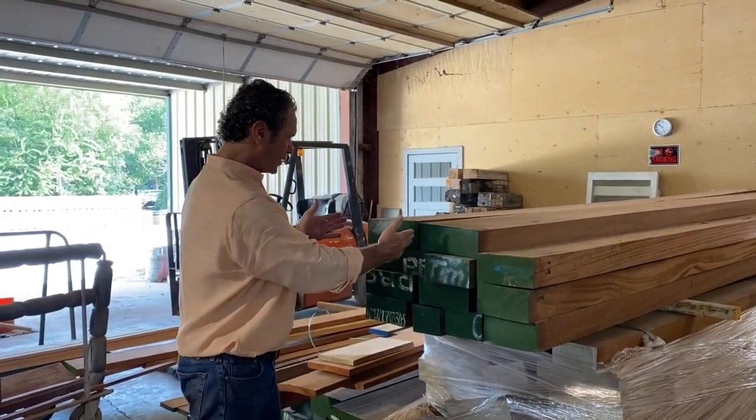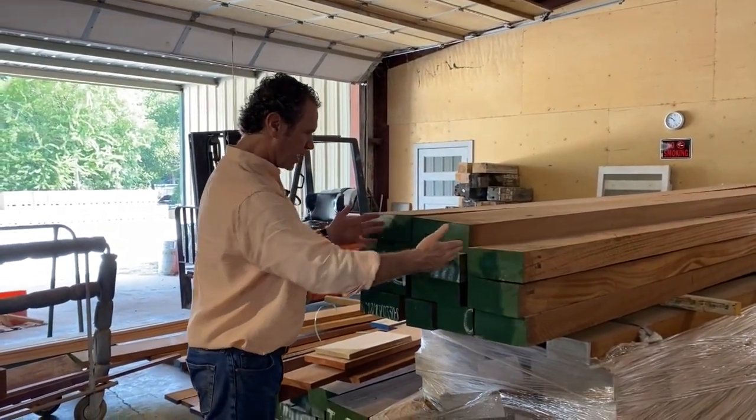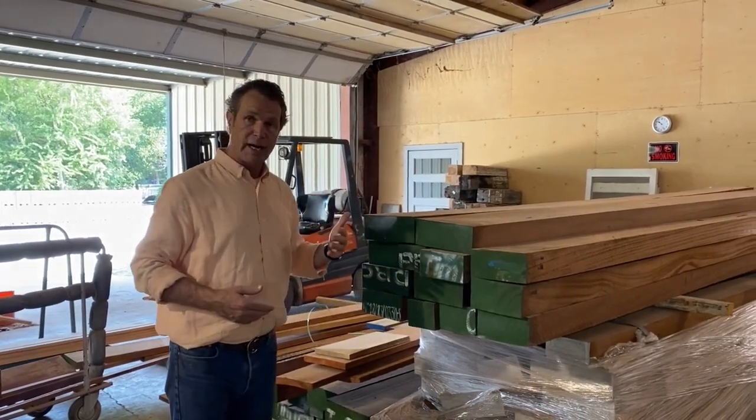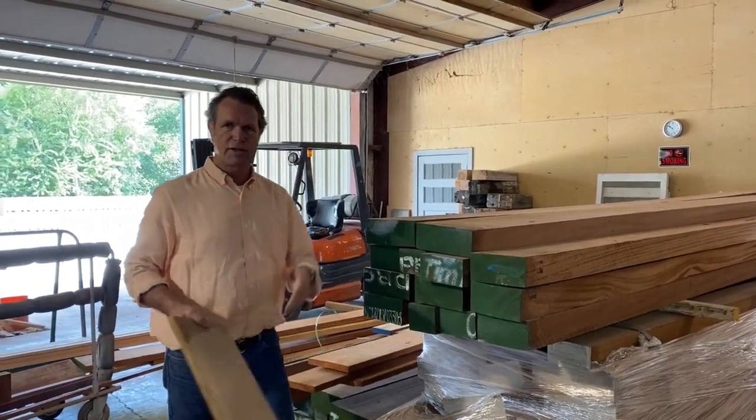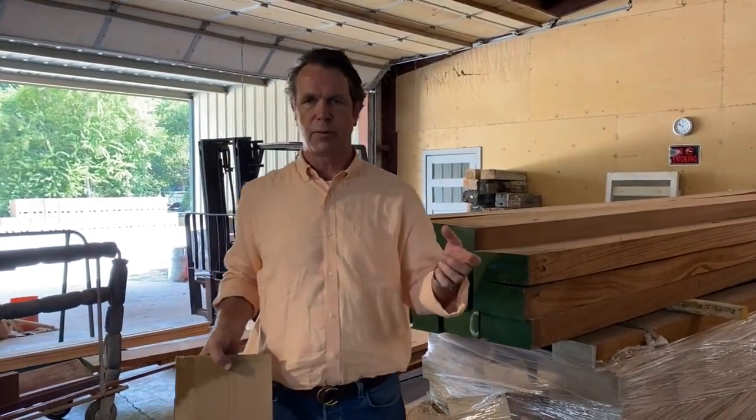But you notice that these things are random widths, right? And they're oftentimes random lengths, right? And so if we're gonna build a door, and a door style is 6 inches by 1 3/4, we've got to mill it down to those dimensions, right?